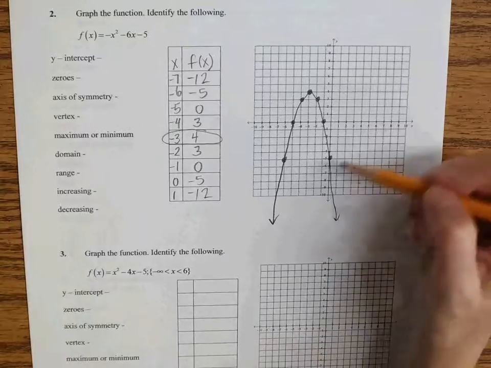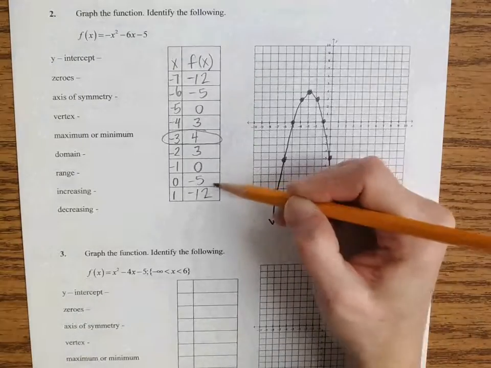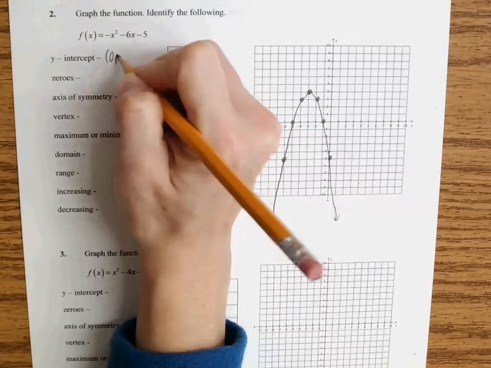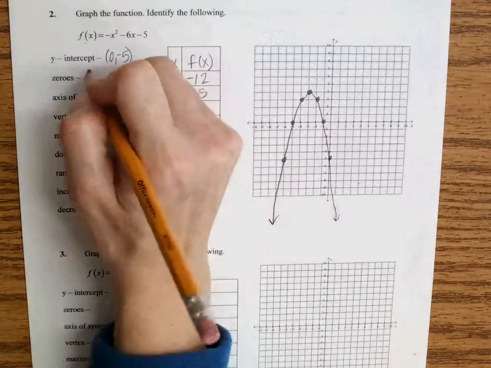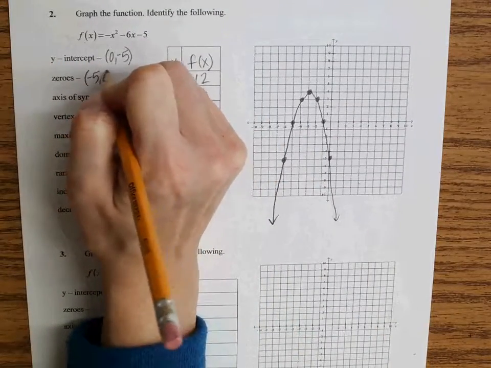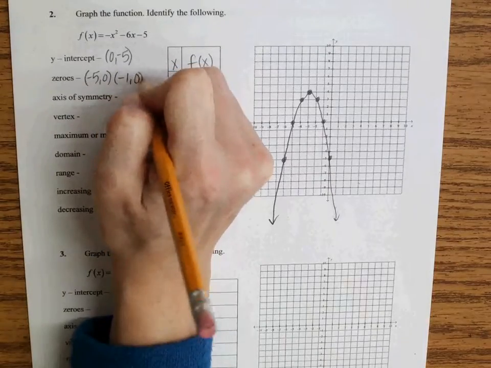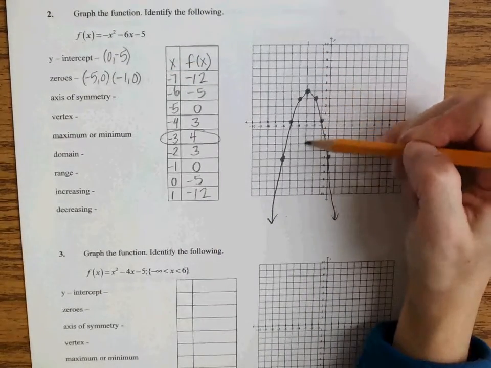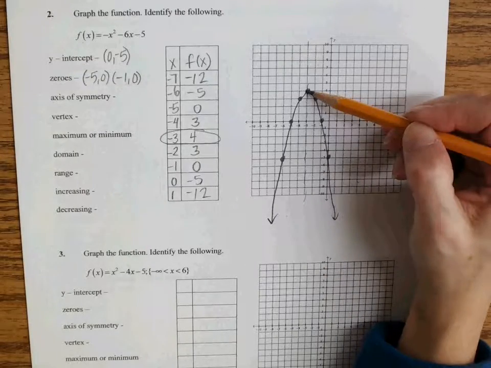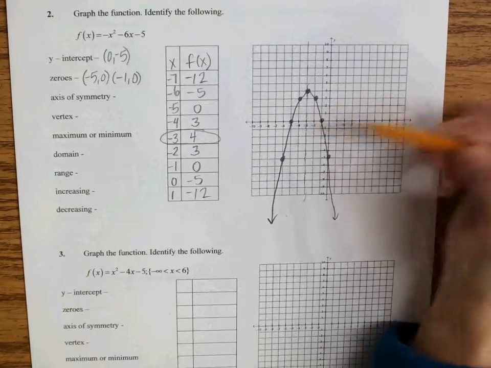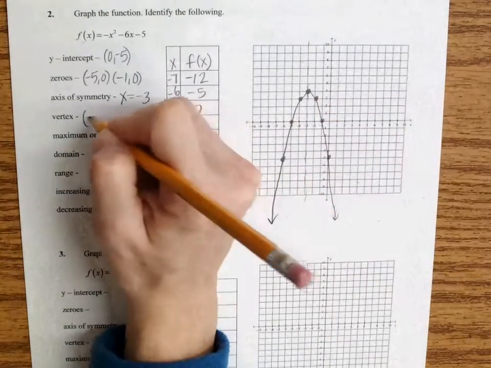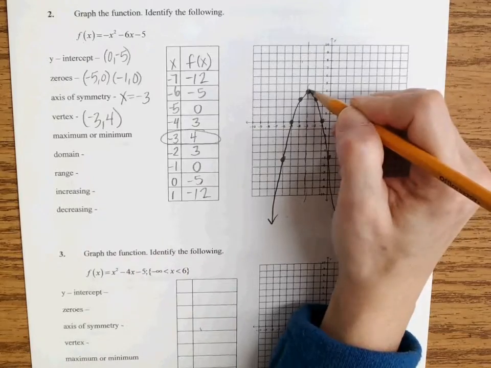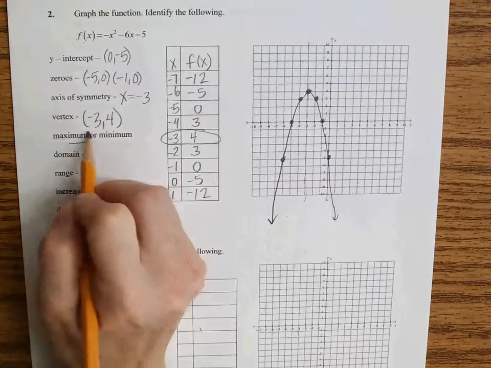Now let's find our y-intercept. Y-intercept is right here. If I look at the graph, I can also see it in my table. So it is 0, negative 5. My zeros are my x-intercepts, also known as solutions. So I have negative 5, 0, and negative 1, 0. My axis of symmetry, where this parabola is cut in half, where it turns around, is on the x coordinates. That's what we're looking for. It's negative 3. So x equals negative 3. The vertex, the actual turnaround point, is negative 3, 4. Looking at this, this is a maximum again.